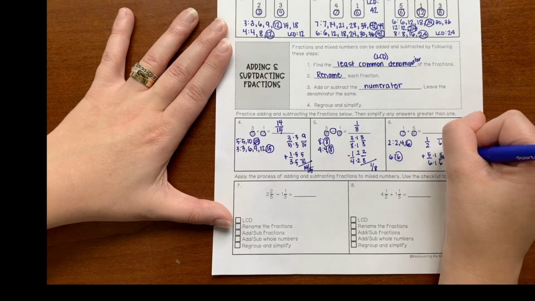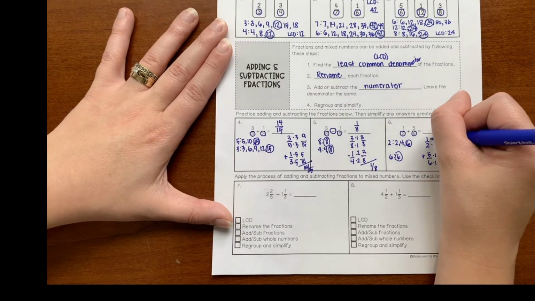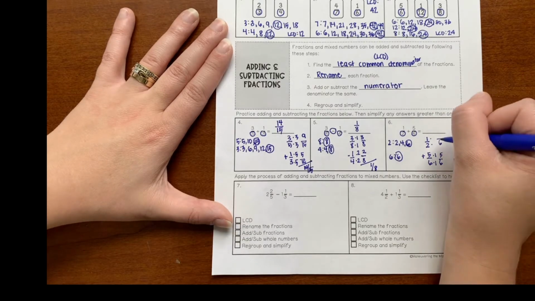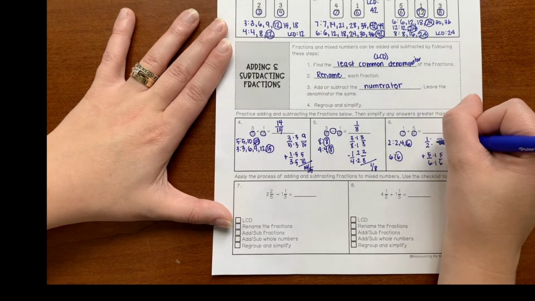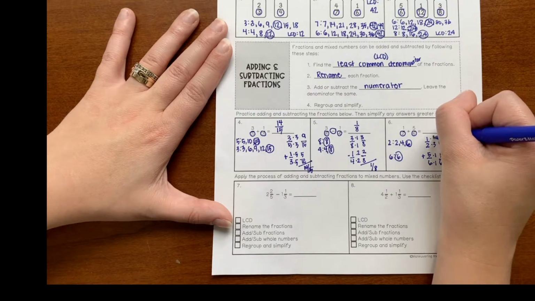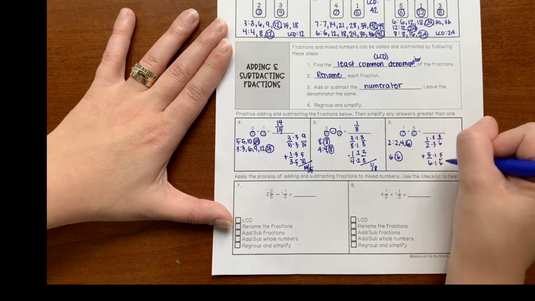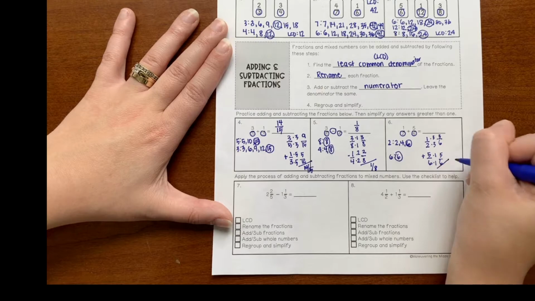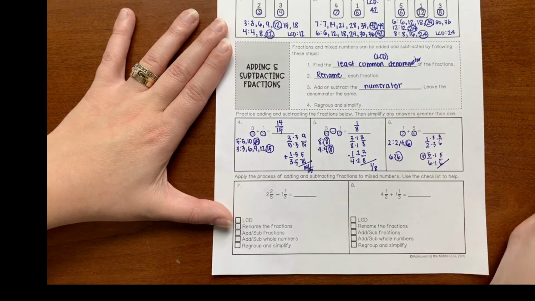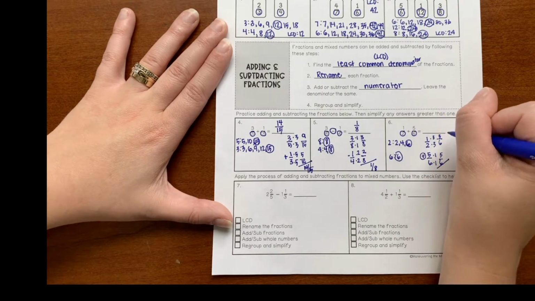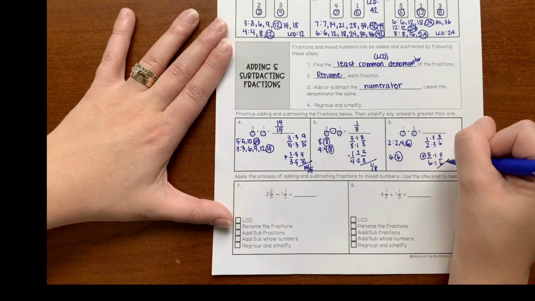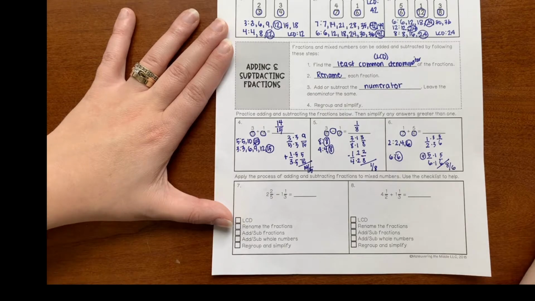I don't need to do anything to my bottom number, but I do need to rename my top fraction. So 2 times something is 6. That something is 3. So 1 times 3 is 3 as well. Now I'm going to add my fractions. I only add the numerator. So 3 plus 5 is 8. And my denominator stays the same, 6.